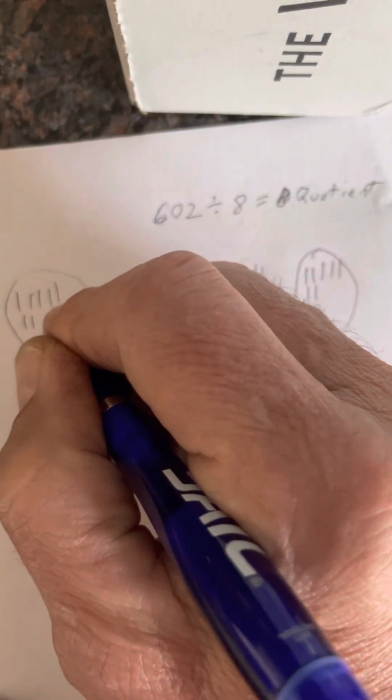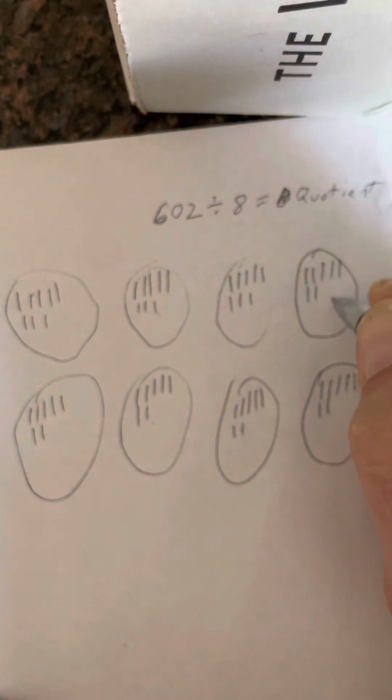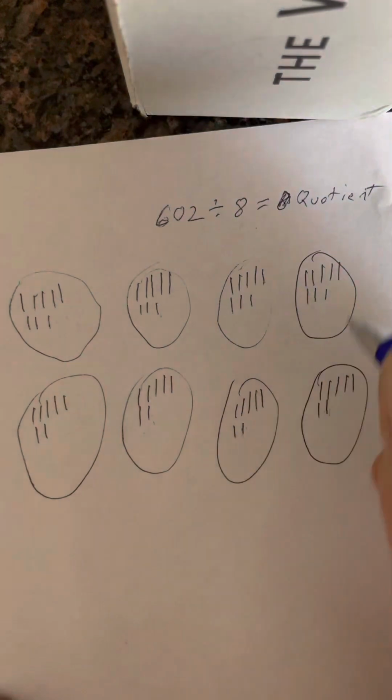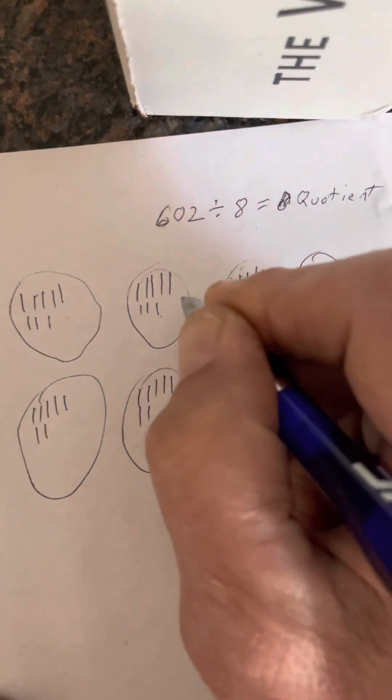Last set, I think, 570, 580, 590, 600. I ran out of space. Let me scratch out this set here because I couldn't go all the way to the end.